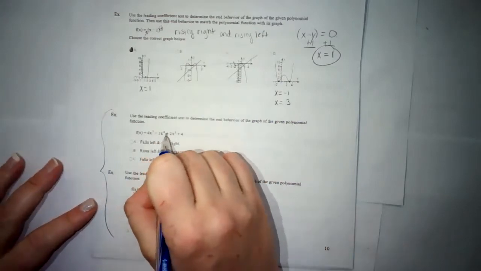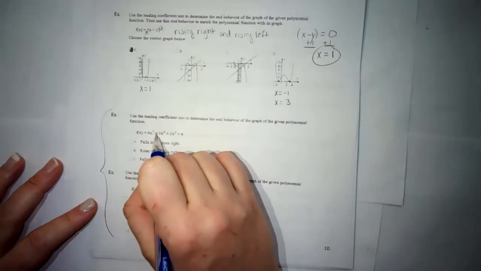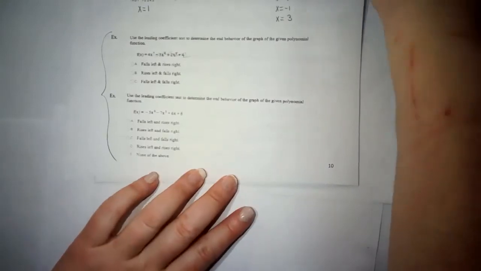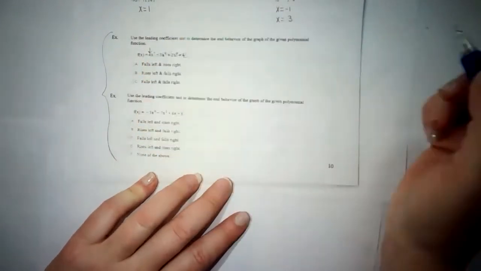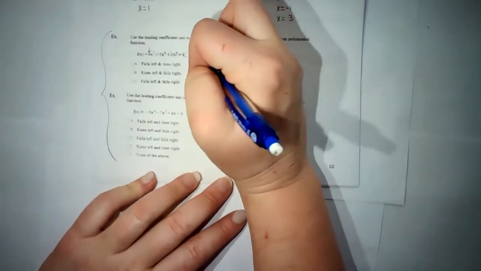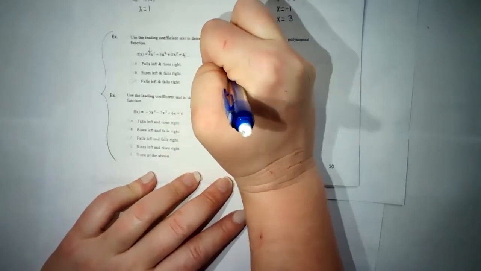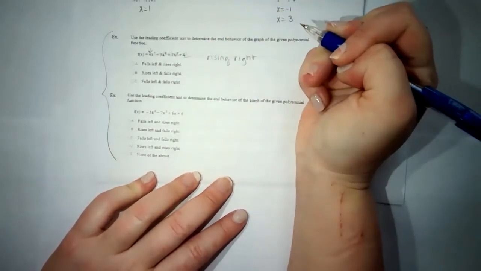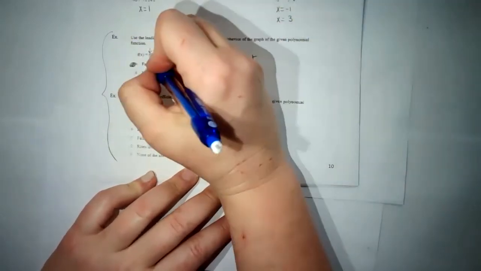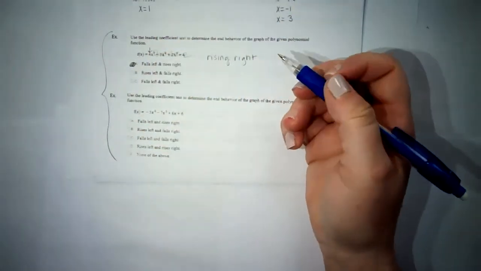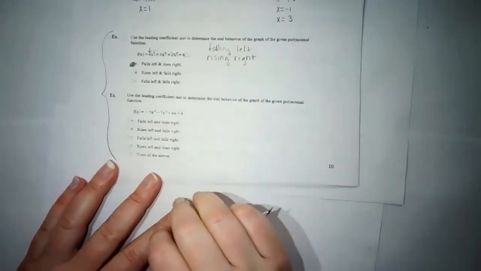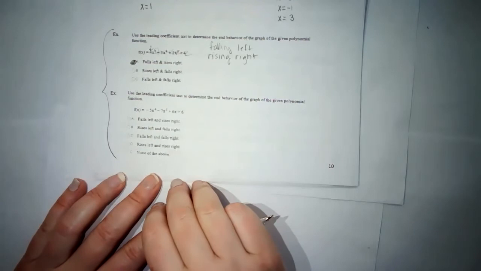All right, so it's already in descending order. I see our biggest exponent is 7, so I really don't need these guys back here. Then I'm going to look and see I have a leading coefficient that's positive. It doesn't matter that it's 4, it just matters that it's positive. So I'm going to be rising right. There's only one that rises right, so it's got to be this. But if we keep going, the exponent is odd, which means opposite. So we are falling left. It's got to be that guy.